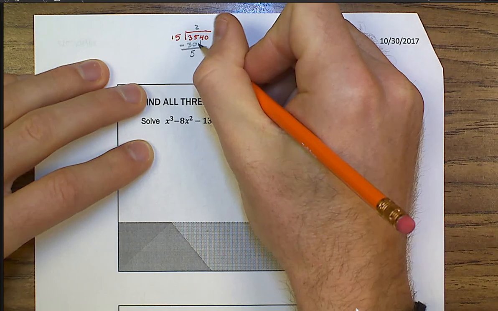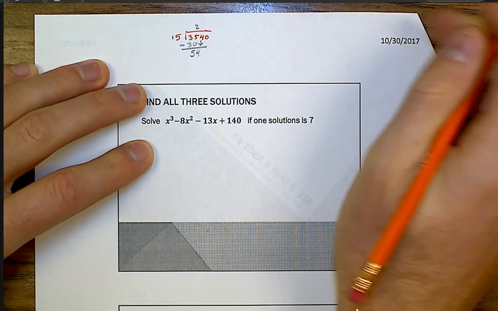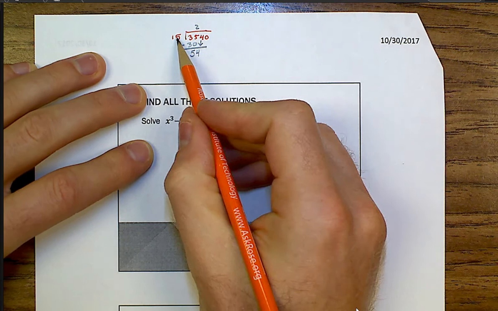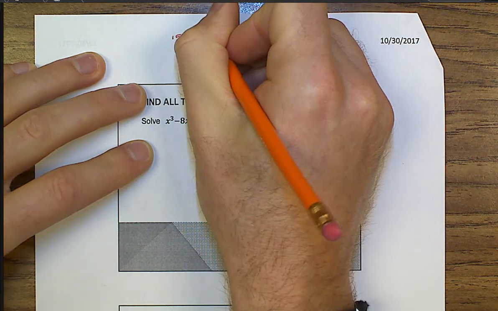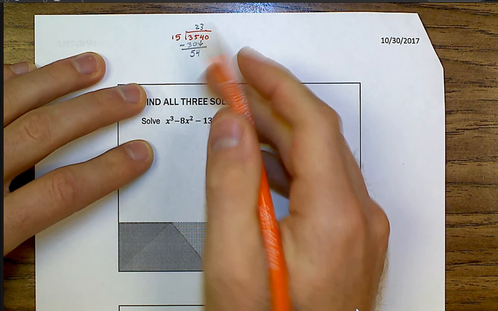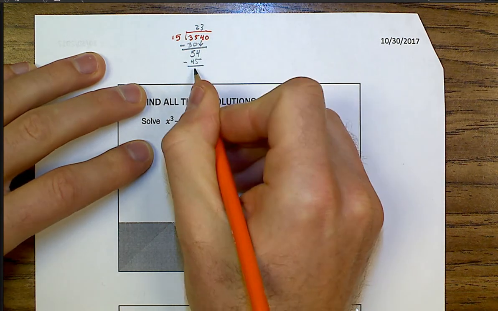I always used to draw arrows, so I'd bring the 4 down. Then you ask the same question: 15 goes into 54, how many times roughly? You'd probably put 3, because 15 times 3 is 45. You subtract those and get a 9.